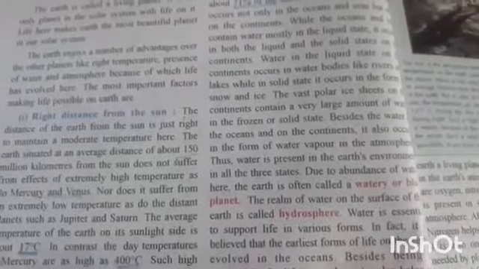Besides the water in the oceans and on the continents, it also occurs in the form of water vapor in the atmosphere. Thus, water is present in the Earth's environment in all the three states. So, water on the Earth is found in solid, liquid, and gaseous state, right? Due to this, the Earth is often known as the watery or blue planet, right?